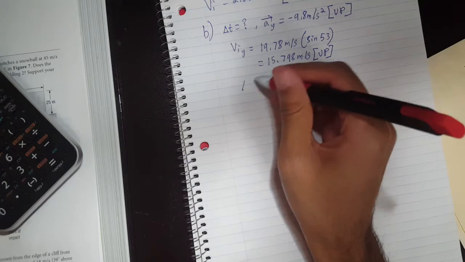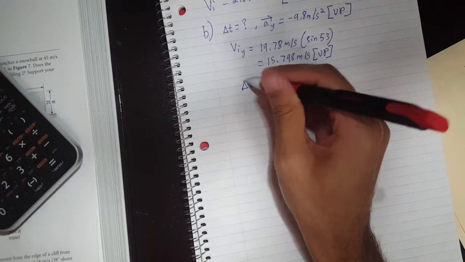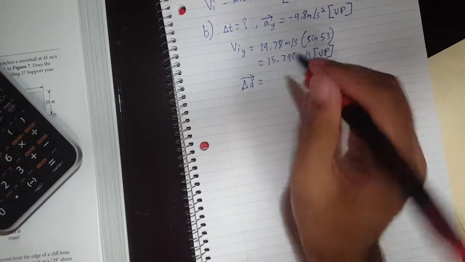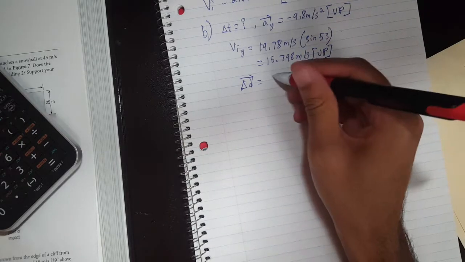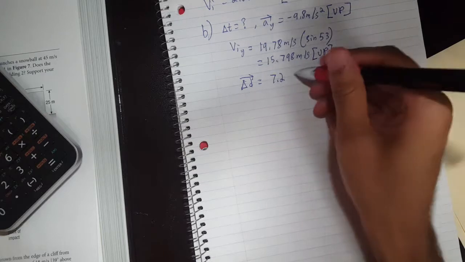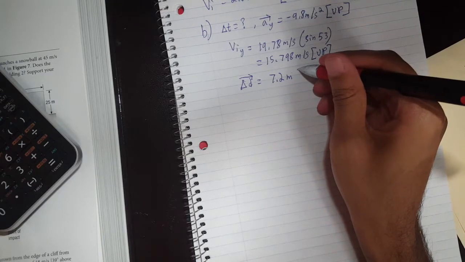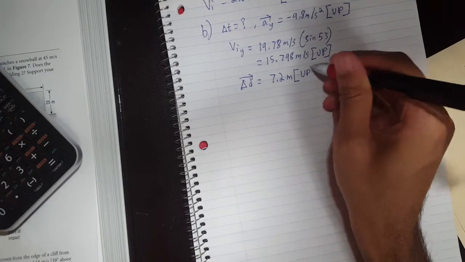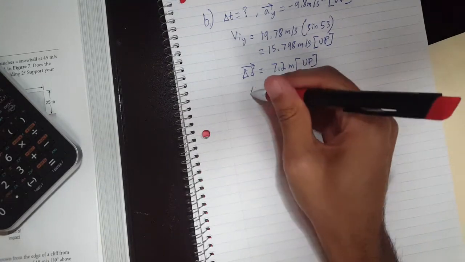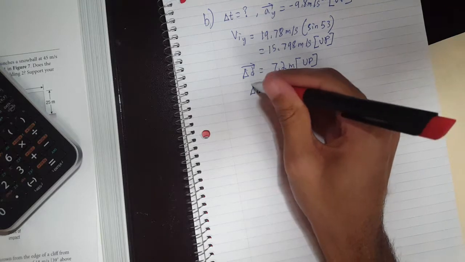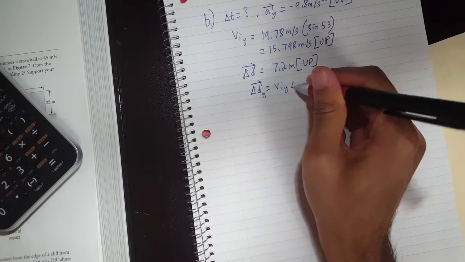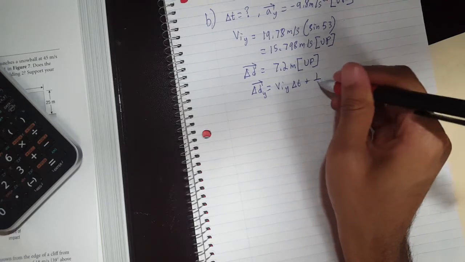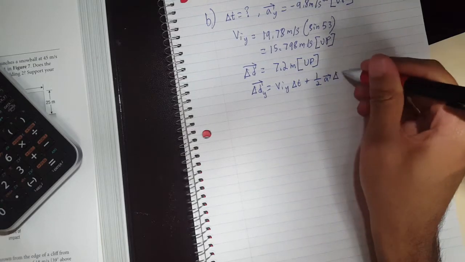Now we can find time. We know the displacement when going on the top is 7.2 meters, because 7.2 meters up. So we can just use the formula: displacement equals VIY times time plus half acceleration times time squared.